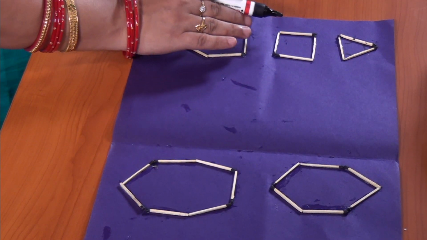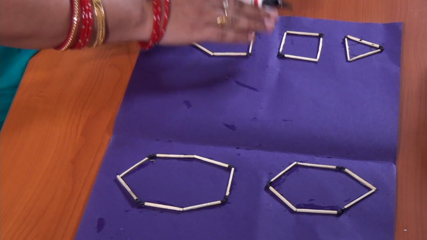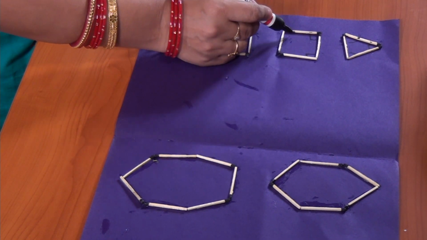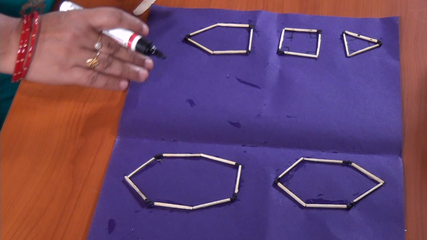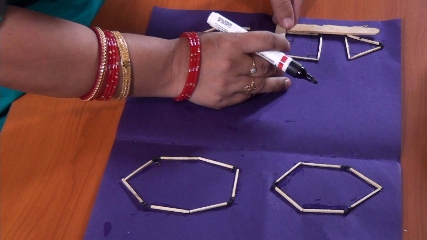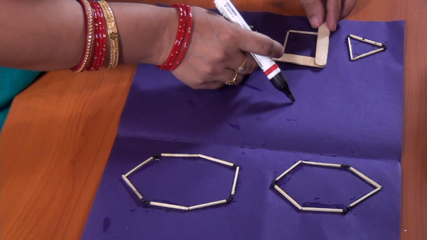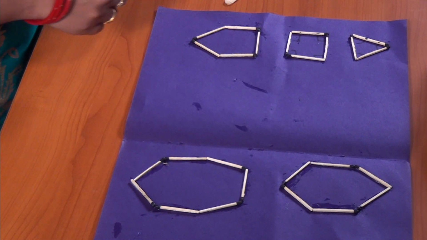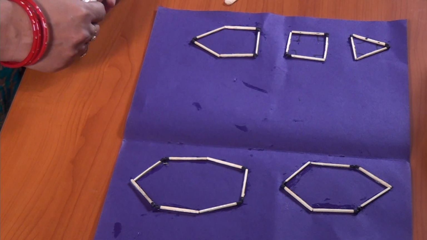And what is this? With 4 matchsticks I have made a square, and here 4 angles are made and each angle is of 90 degrees. See, we can use our device like this. Okay, so here all the 4 angles are right angles.